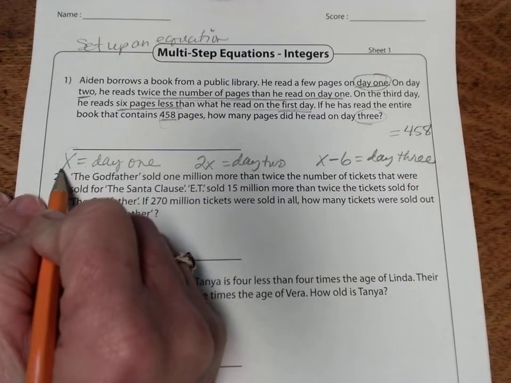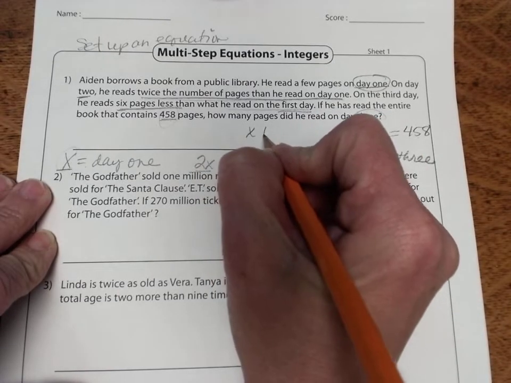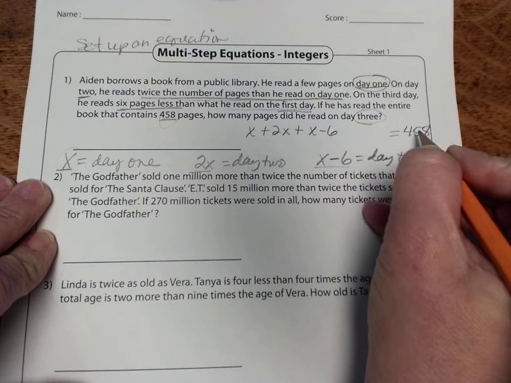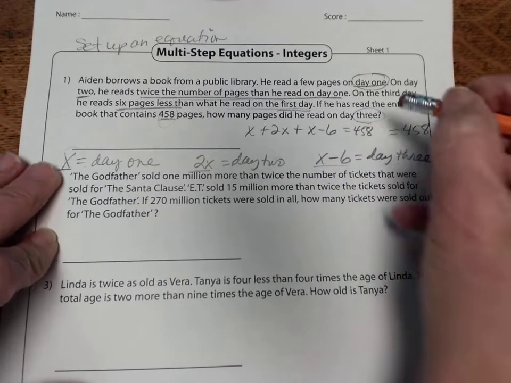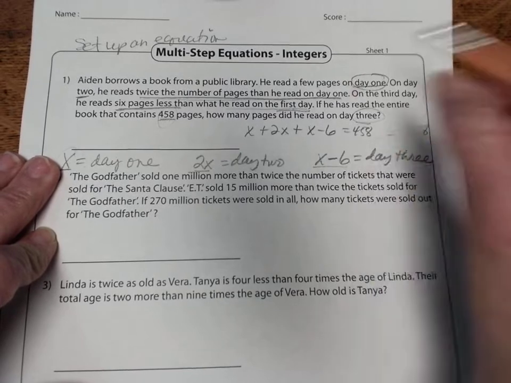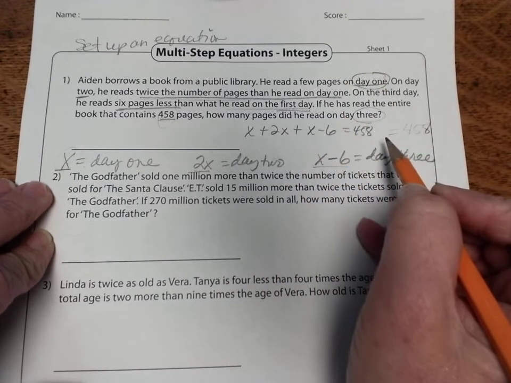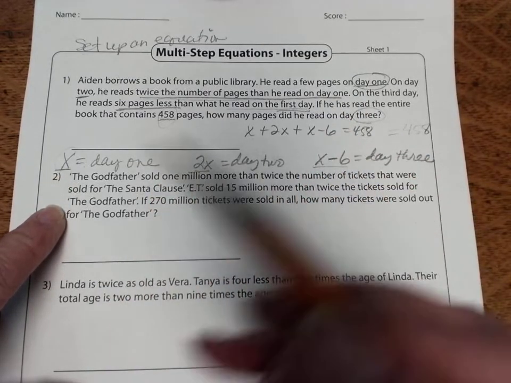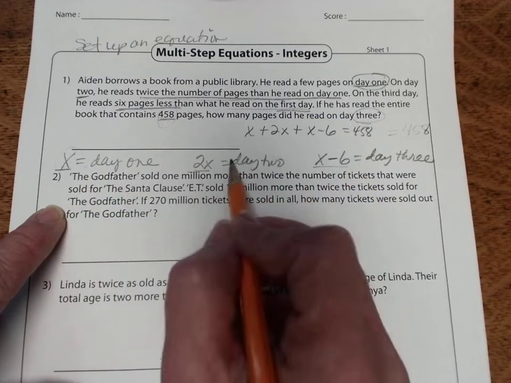So all together, X plus 2X plus X minus 6 all equals 458. I'm going to bring that a little closer. Okay, then you can go in to solve this, combine like terms, and then solve it as a 2-step equation. Okay, so when you read these, really look at what they're referring to, and then that's probably going to be your variable. But define your variable for each one of these.